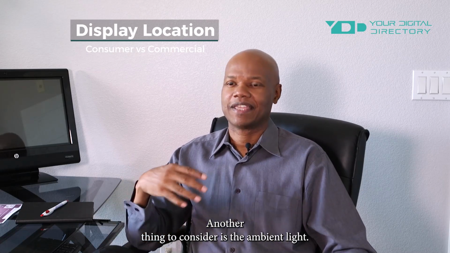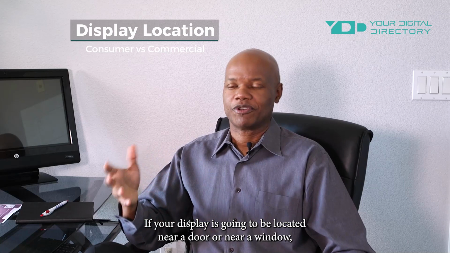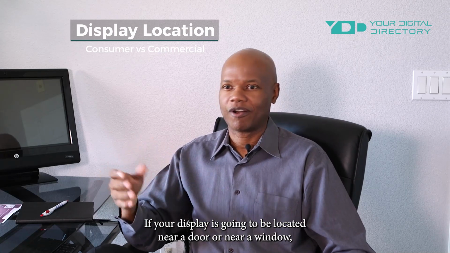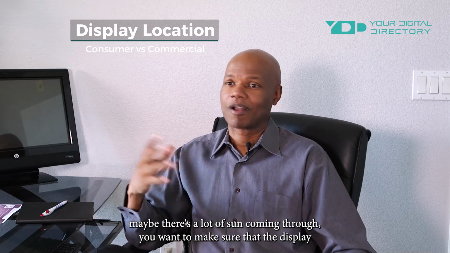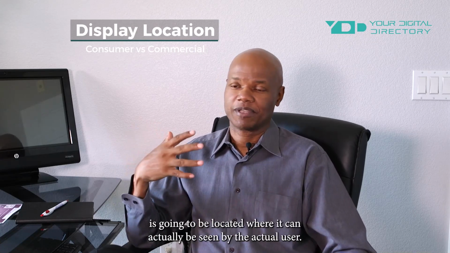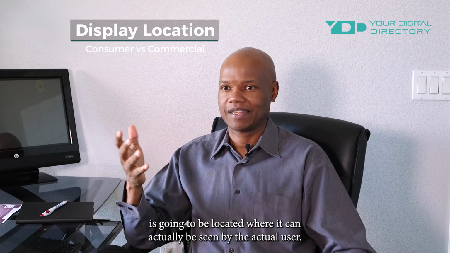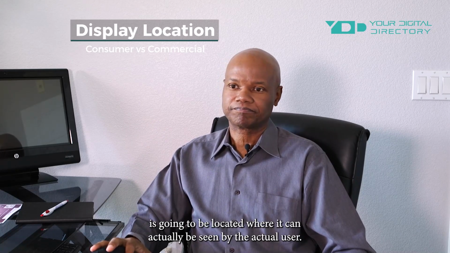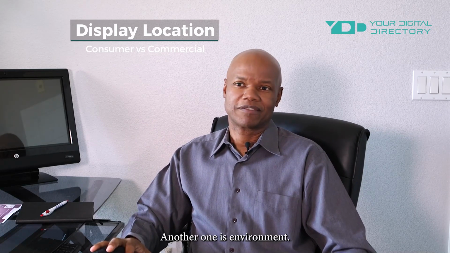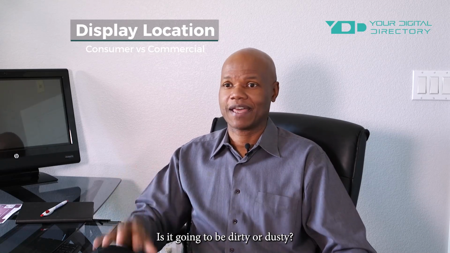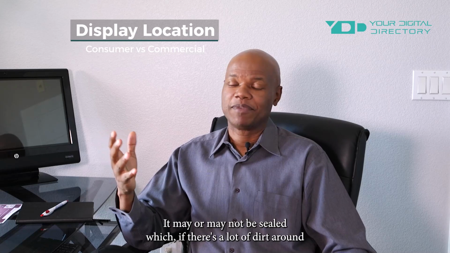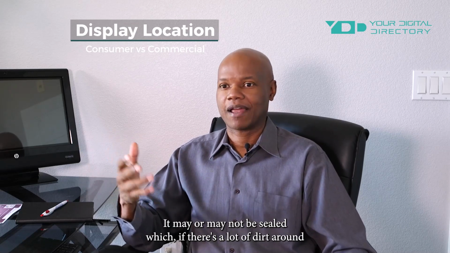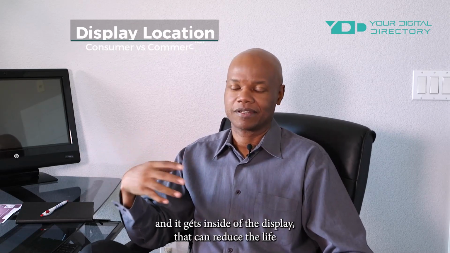Another thing to consider is the ambient light. So if your display is going to be located near a door or near a window, maybe there's a lot of sun coming through, you want to make sure that the display is going to be located where it can actually be seen by the actual user. Another one is environment. Is it going to be dirty or dusty? Depending on the type of display you get, it may or may not be sealed, which if there's a lot of dirt around and it gets inside of the display, that can reduce the life of the display.